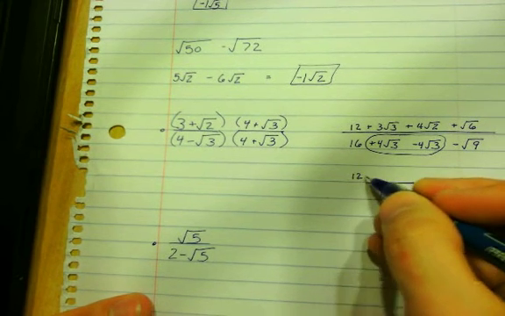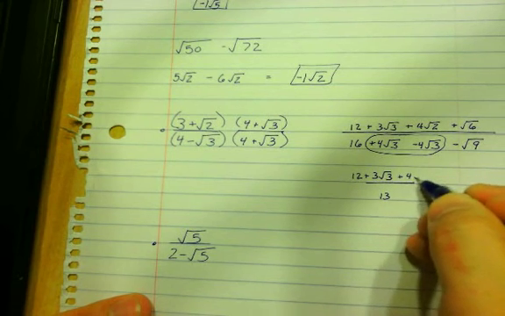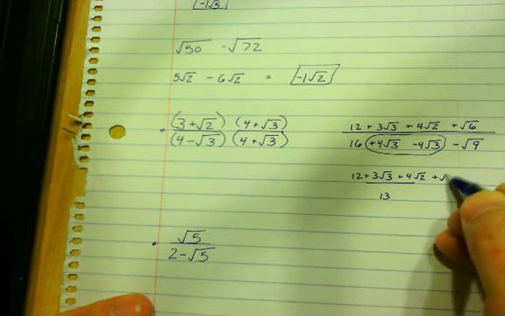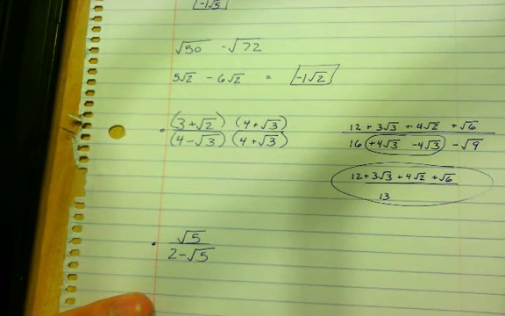My numerator is ugly, especially because there is nothing that can be combined up there. That's quite alright. My numerator is allowed to have radicals in it. My denominator does not. So we're good.